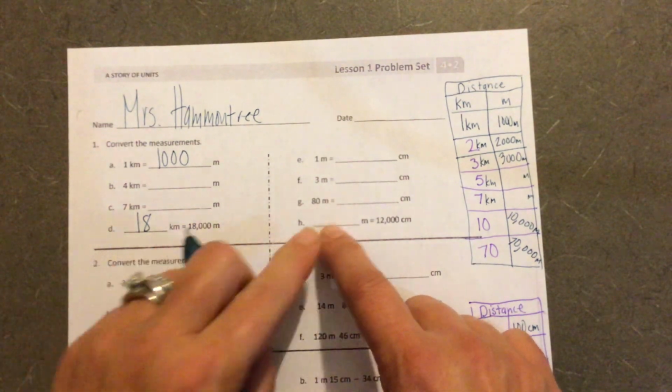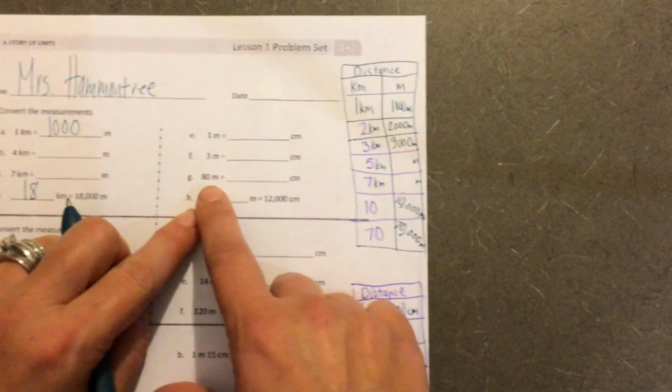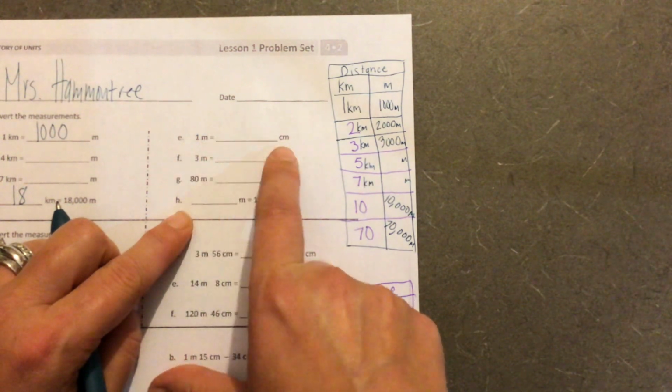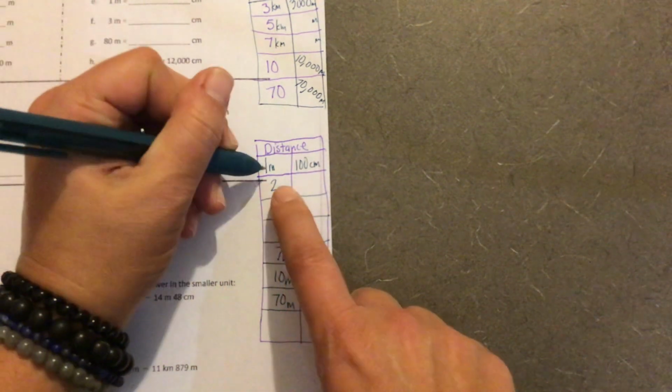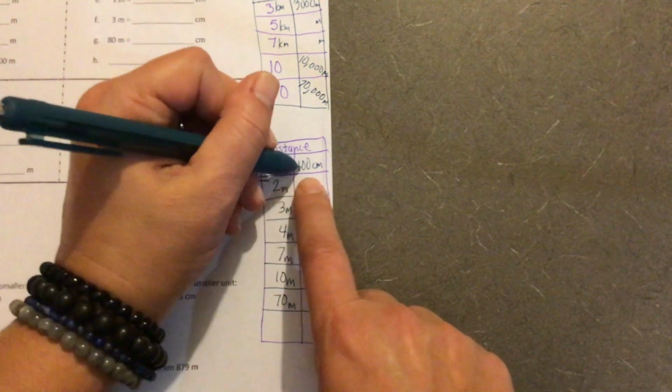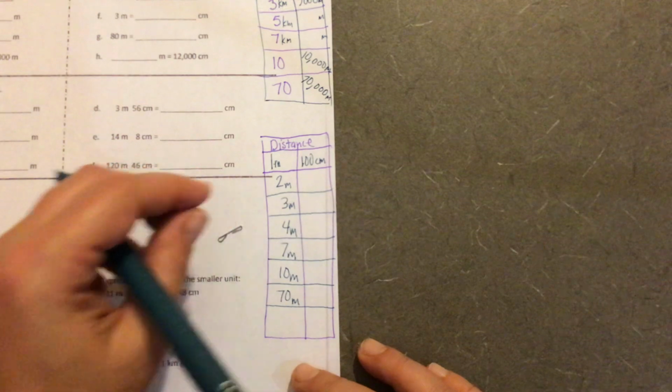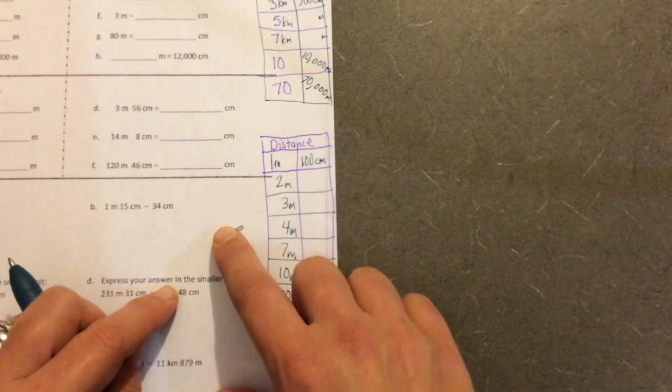All right, let's look at this chunk of the paper today. So you're going from meters to centimeters. Well, remember you have this chart. All right, so 1 meter is 100 centimeters. So if you remember, we talked about a meter being about the length from the door handle to the floor and 1 centimeter being about a staple.